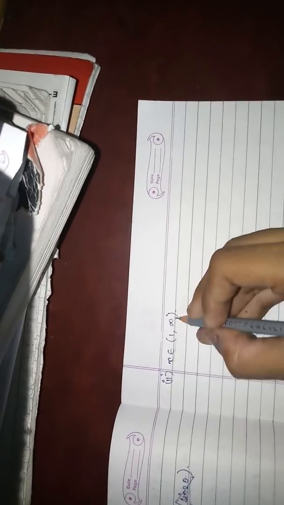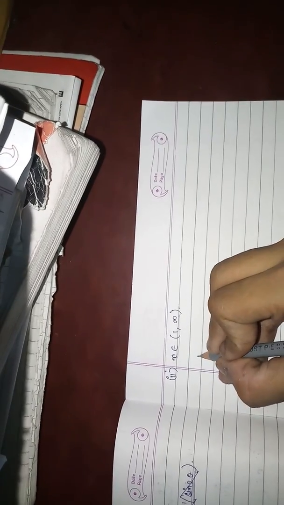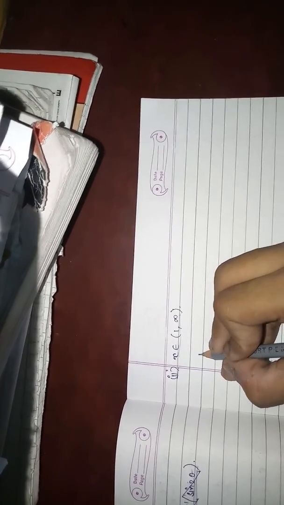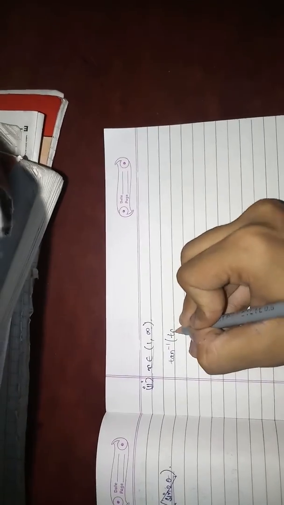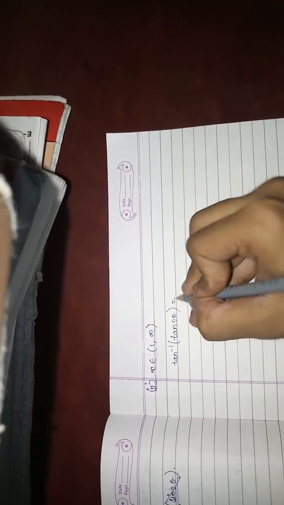So basically, as far as the second part is considered, the interval given of x is 1 to infinity. In this sub part only, we'll divide this sub part into two parts, where firstly we'll find out the value of tan inverse of tan 2 theta, which is u, and in the next part of this sub part we'll find out the value of sine inverse of sine 2 theta.